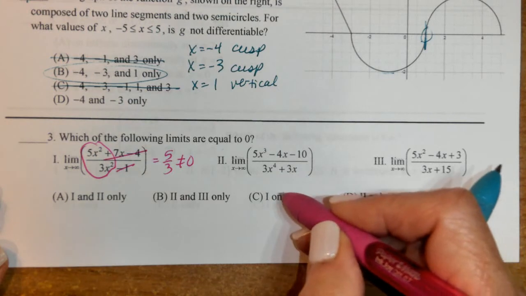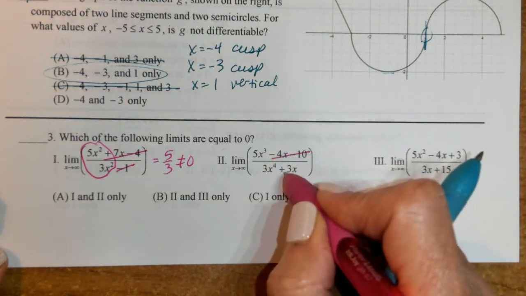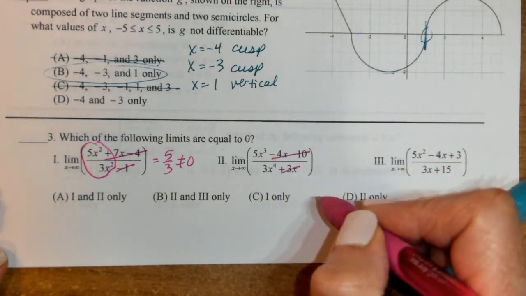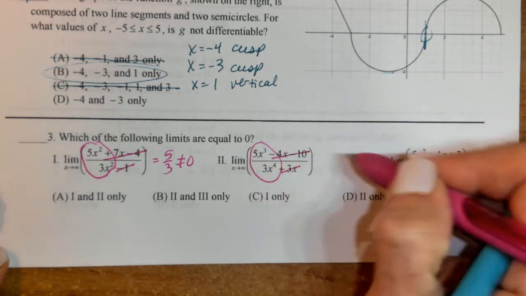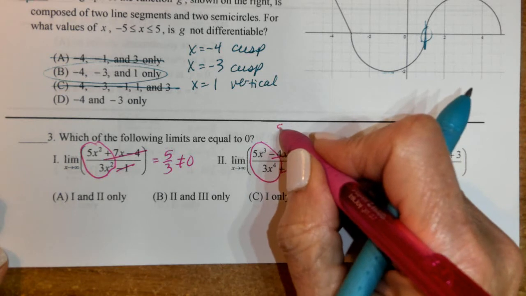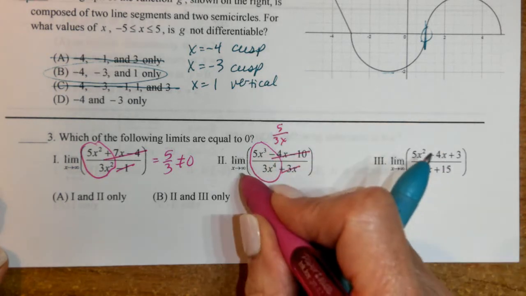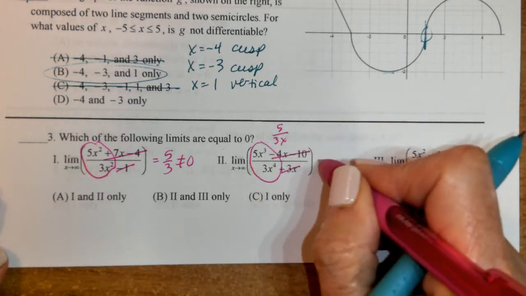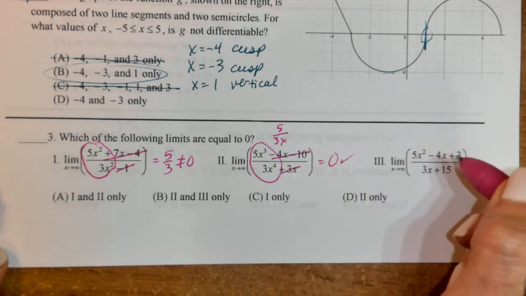Okay, on to this one. Well, the 4x and the 10 are insignificant. The 3x is insignificant. I'm left with this. The x's reduce. They don't cancel out completely. They reduce, and we have 5/3x. And as x goes to infinity, that is going to 0. So we have 2 as an answer.